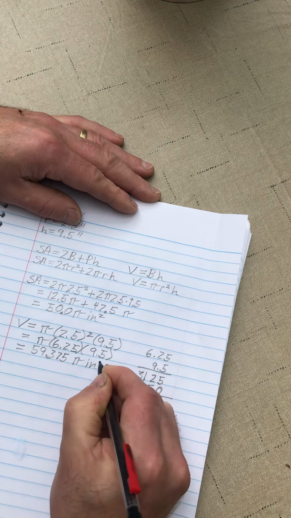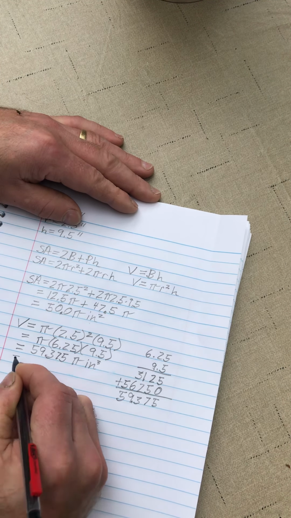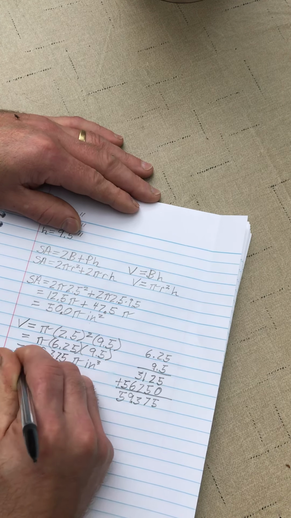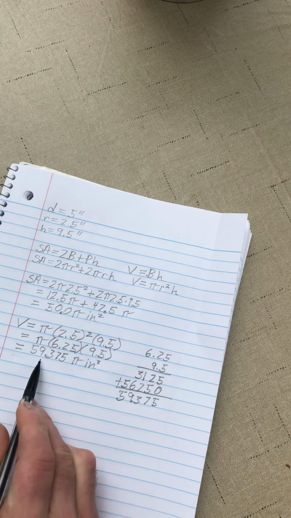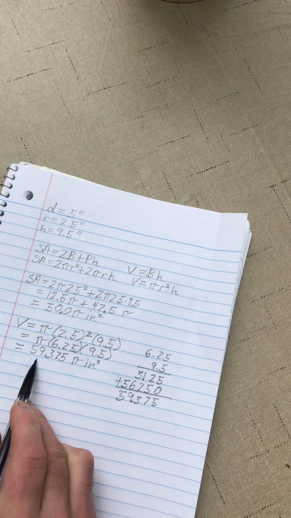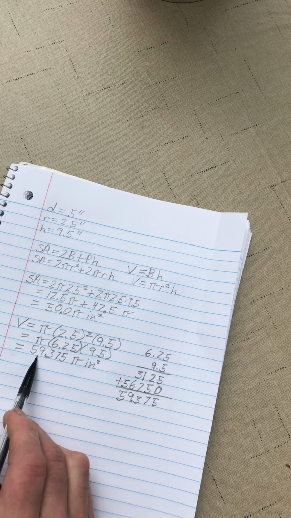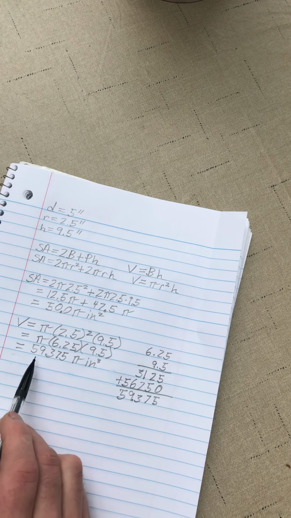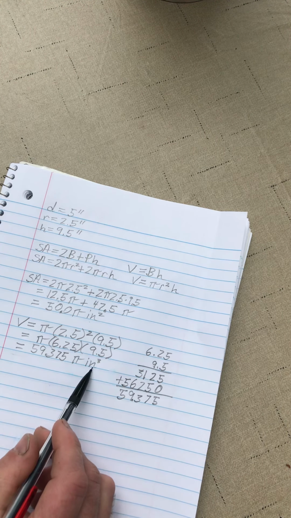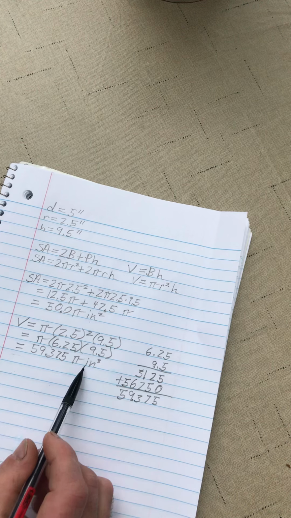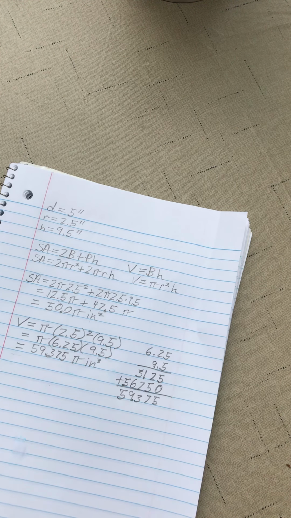inches cubed, which would be, you know, if we were going to estimate it, I would say 59 is really close to 60, and 60 times 3 would be 180. So I'm guessing that the volume will be somewhere close to 180 inches cubed. Again, I don't have my calculator to be able to multiply by pi out here, but that's what we would have to do in that last step to get an approximation.